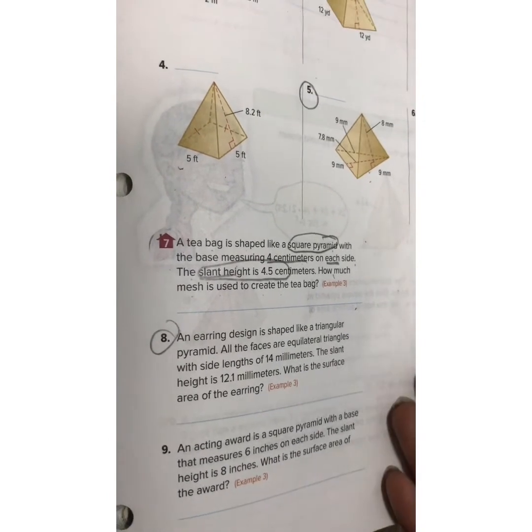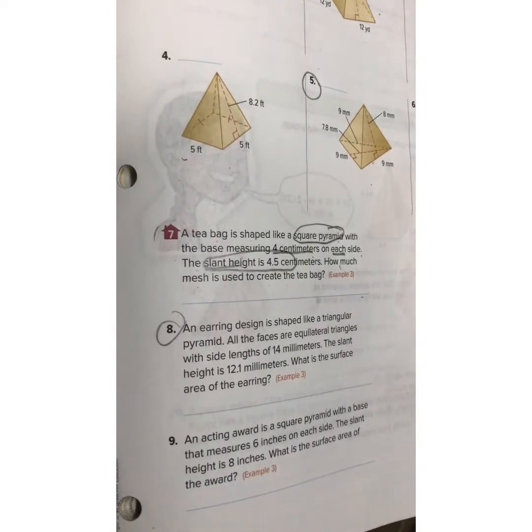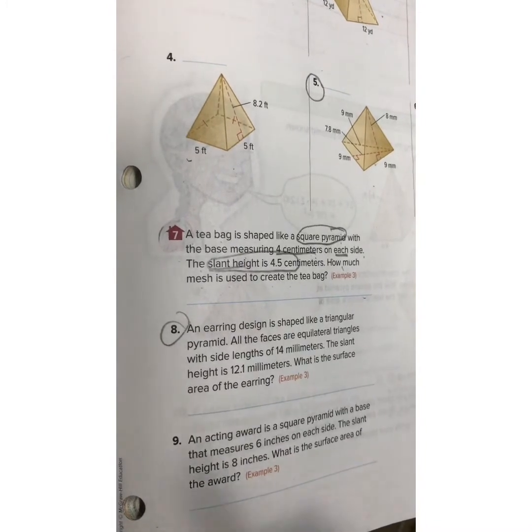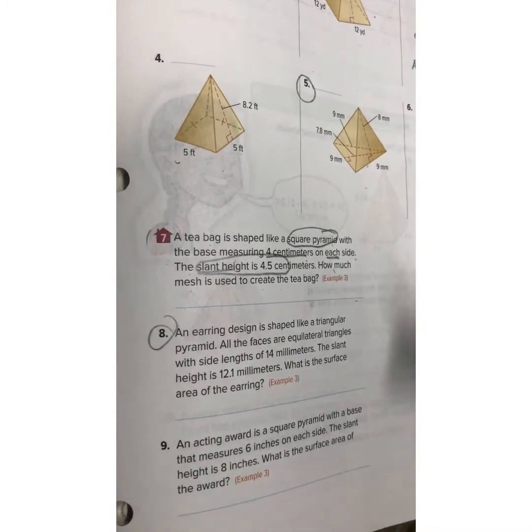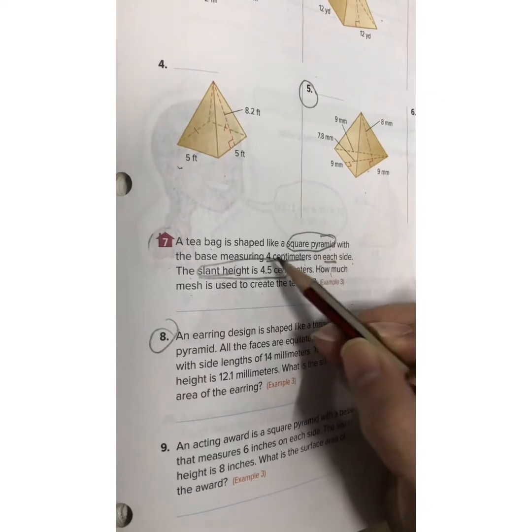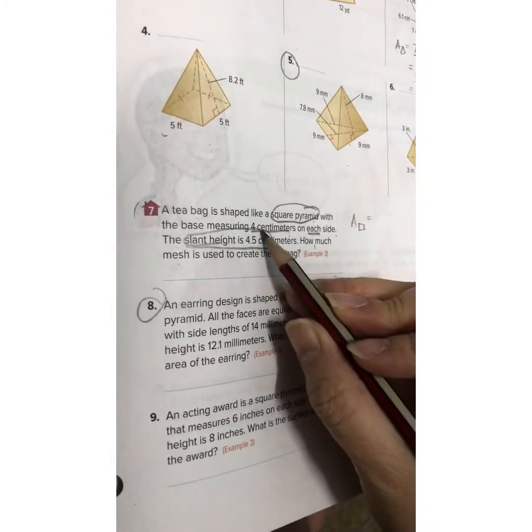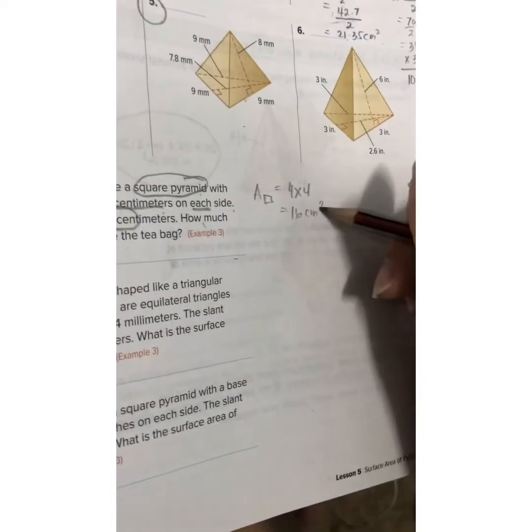It has 4 sides. Of course, the triangular faces are also 4. So first, let's solve for the square. Area of the square. Each side of the square is 4. So 4 by 4 will give us 16 cm squared.